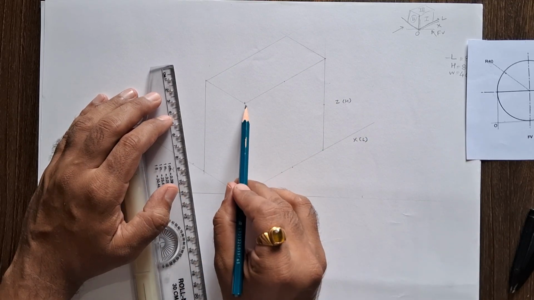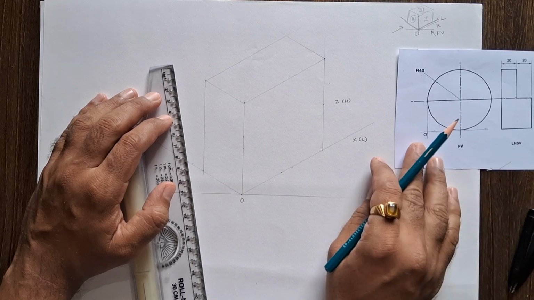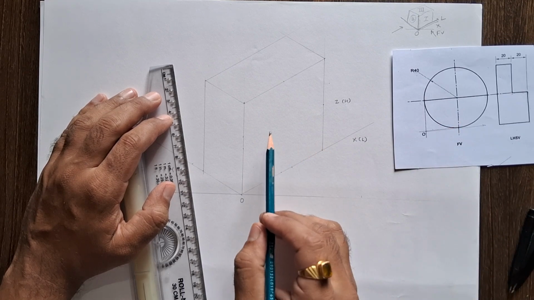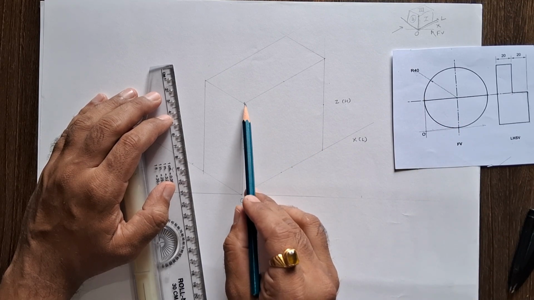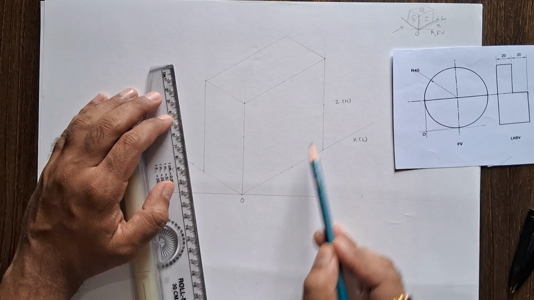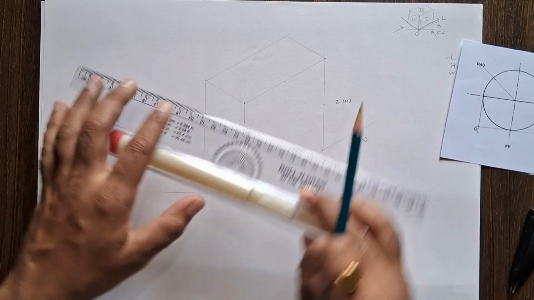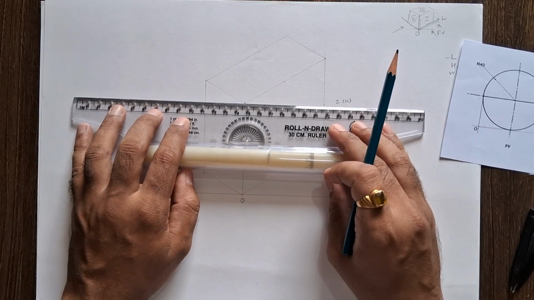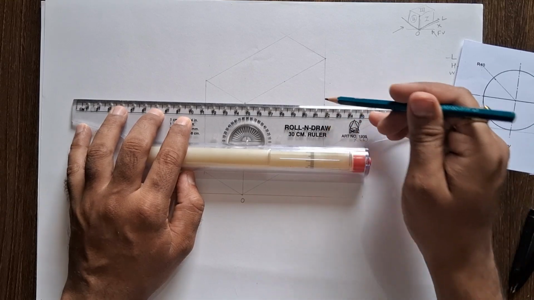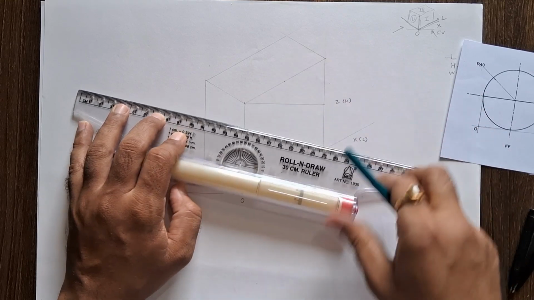Now for circle we require four centers, and these four centers we can find when we join the obtuse angle and opposite two side midpoints, by using thin line. Then we get the four centers.